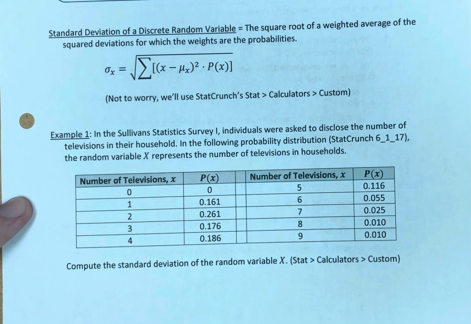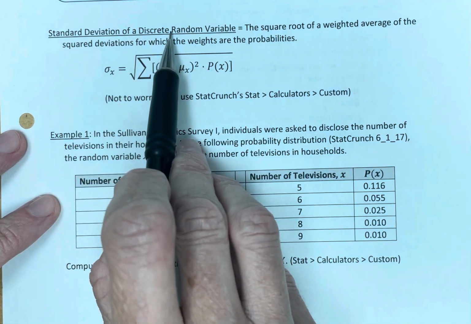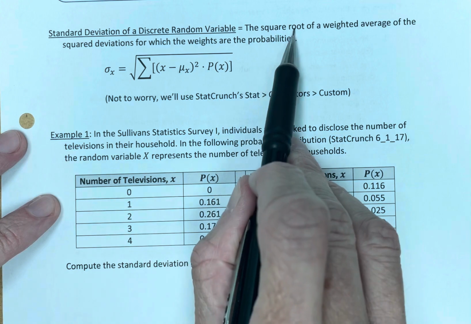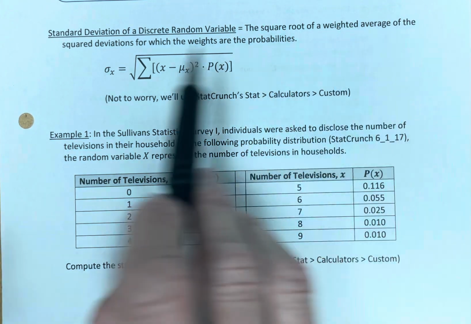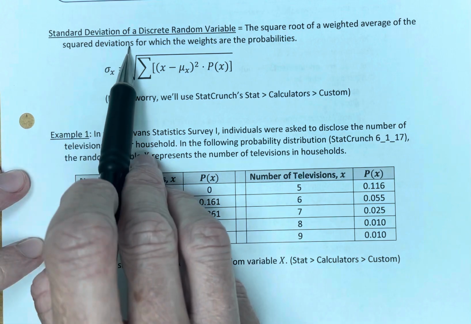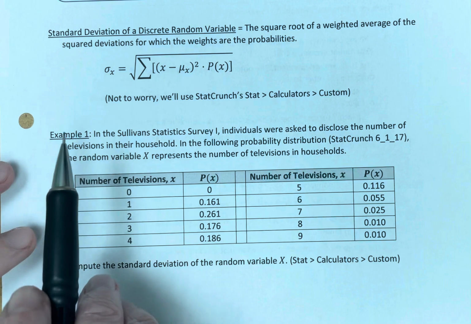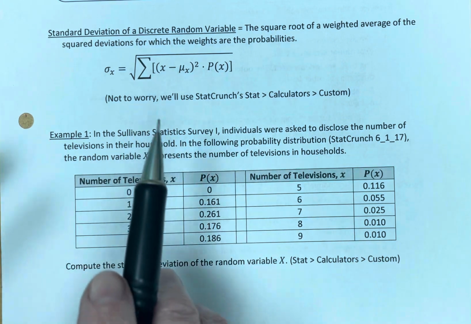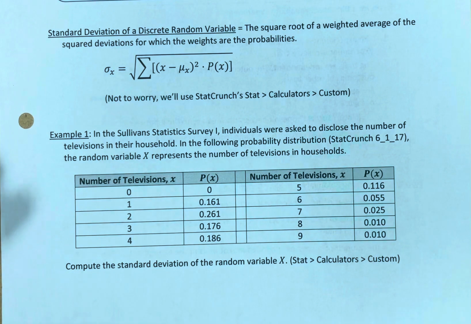The standard deviation of a discrete random variable is the square root of a weighted average of the squared deviations, for which the weights are the probabilities. That's a mouthful of mathematical language.